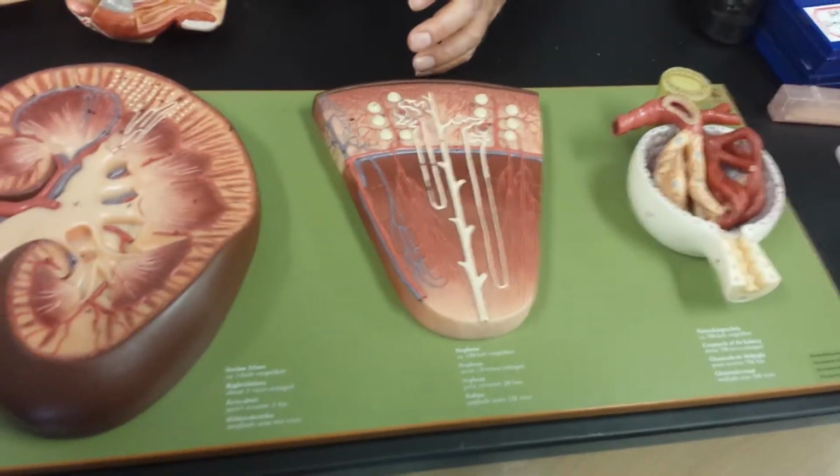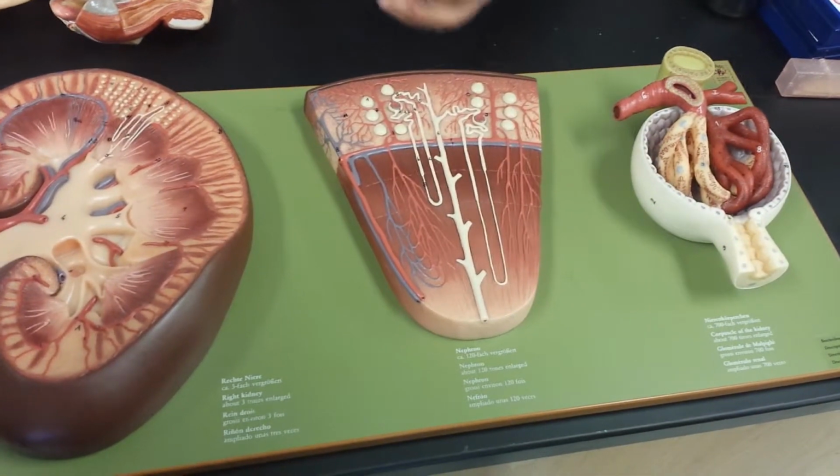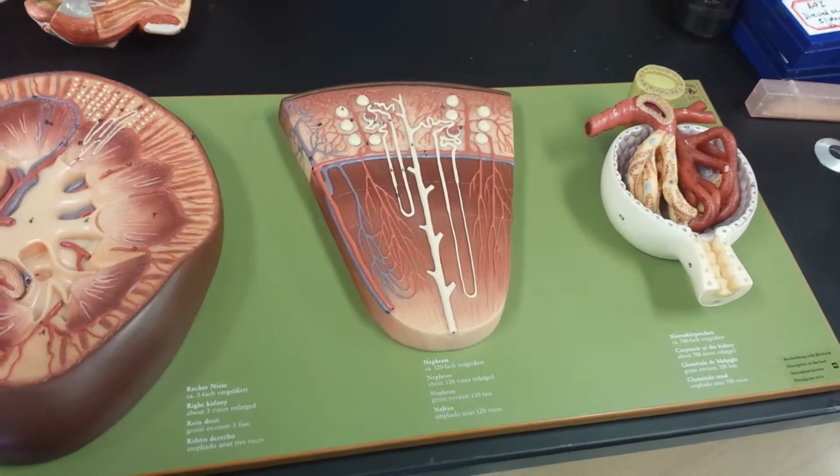Excess water out to make the urine more concentrated. So we don't waste a lot of water getting rid of our waste products. We can't afford to lose the water.